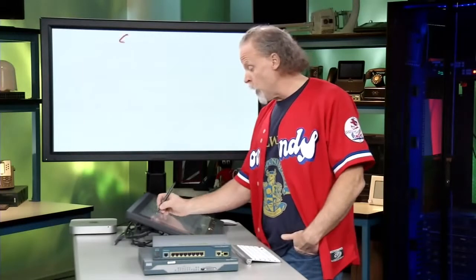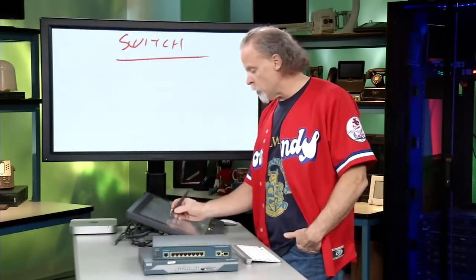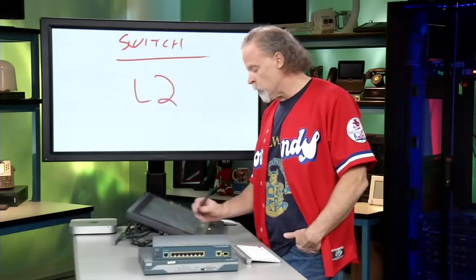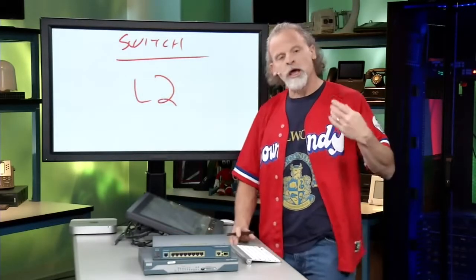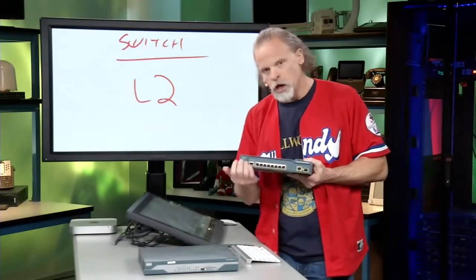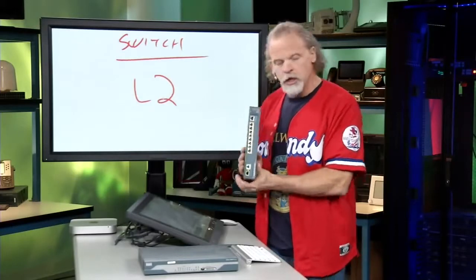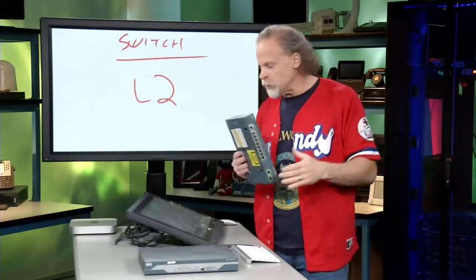Well, simply, going as old school as we can, a switch, you've got to spell it right there, is a layer 2 device. It is designed to connect a lot of clients. You're going to notice it because it's going to have a lot of ports on it. Any good switch is going to have really good port density, and it's going to service a bunch of clients. All your machines, everybody plugs into basically the switch.